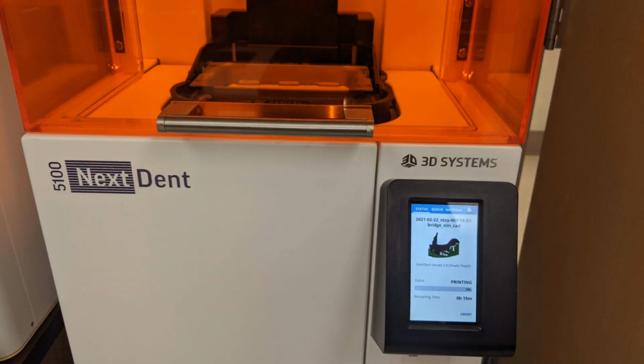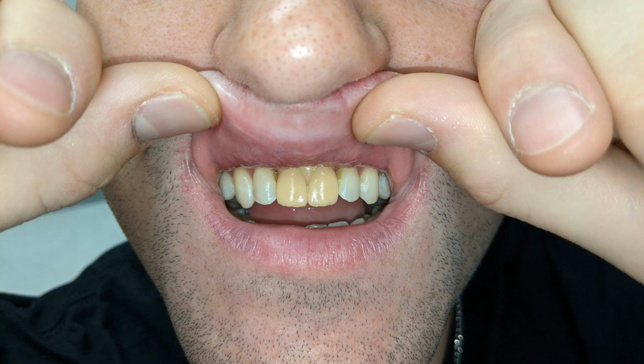Okay, so back to the printer. In my case, I'm using an Asiga... an Extent 5100. And if you look real close at the display, it's a fast machine. It's only going to take 15 minutes to create this part, and then double that for cleanup and curing. And back to the mouth, here you can see that the incisal edge length has been corrected. He's much happier with it, and I think this is a concept we can roll with.